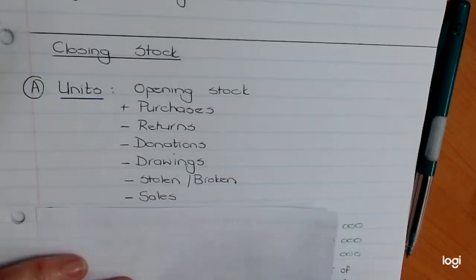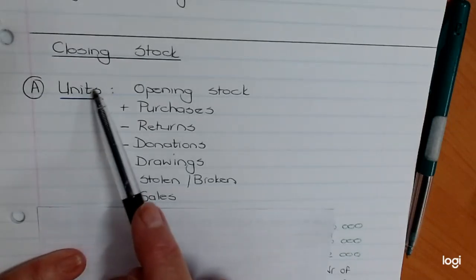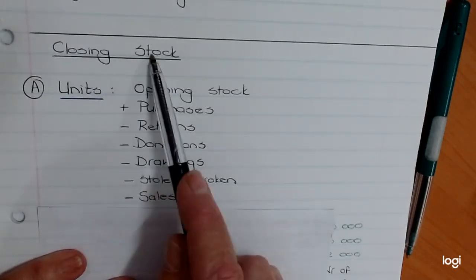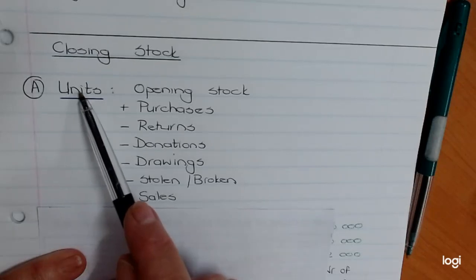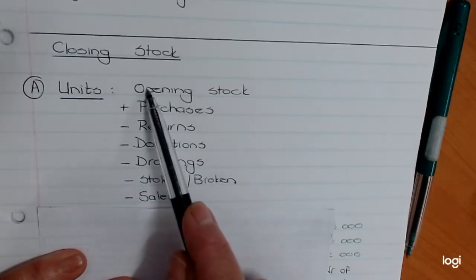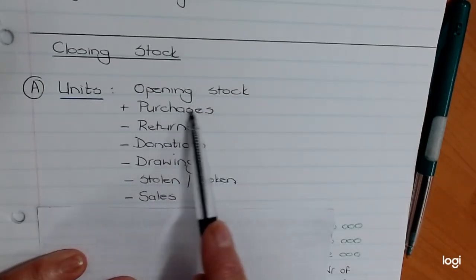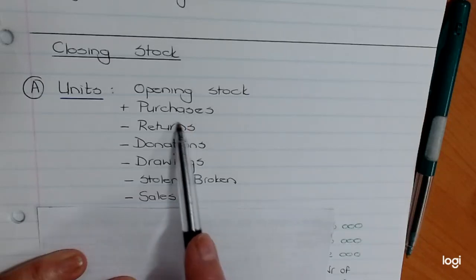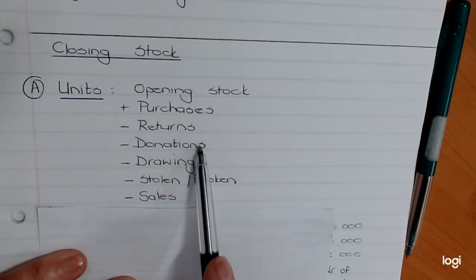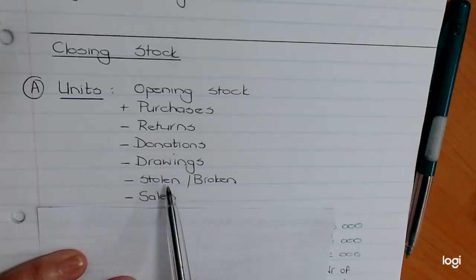So the very first thing that I want you to remember, again, learn this, is when we need to calculate the closing stock, we need to calculate the number of units that we have on the shelf, which will be the units of the opening stock plus everything you purchased, minus everything you returned, minus anything you donated, minus drawings, minus those that were stolen, and minus the sales.